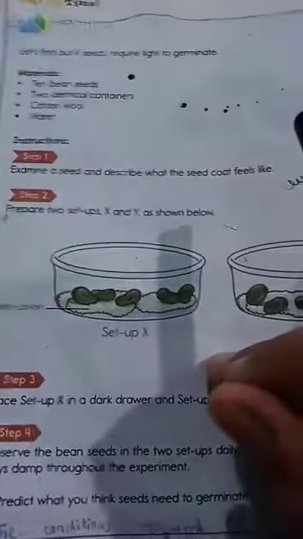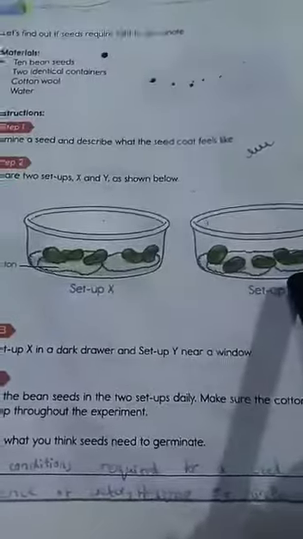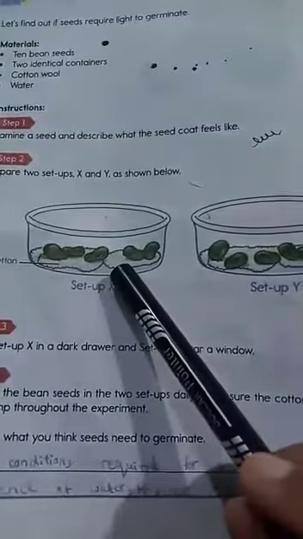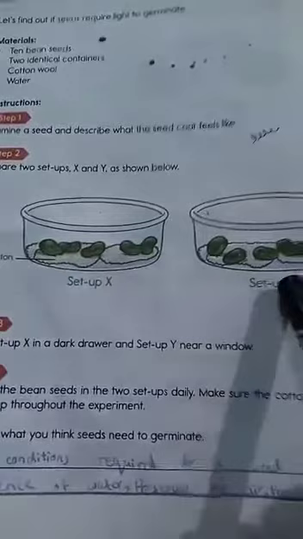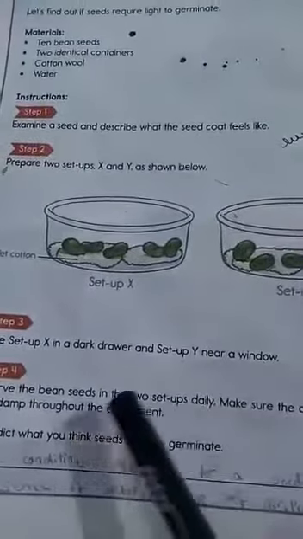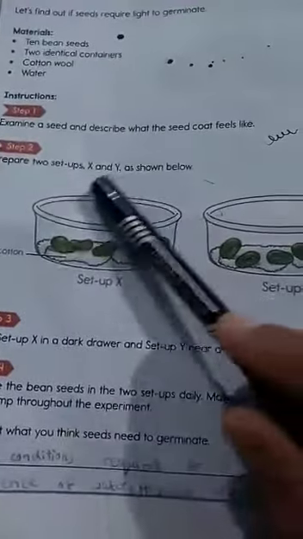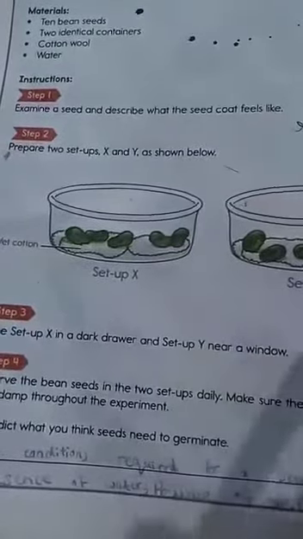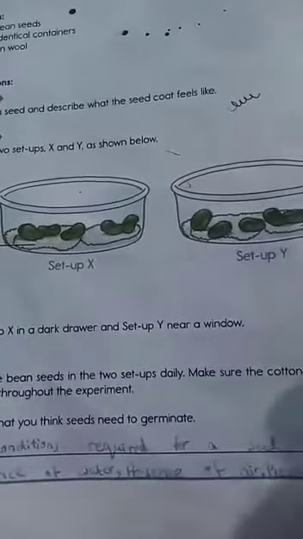In the second step, you have to prepare 2 setups, setup X and setup Y. In setup X you have to put 5 seeds, and in setup Y you also have to put 5 seeds. For the third step, you have to put setup X in a dark drawer and setup Y near the window, where it can get good light.